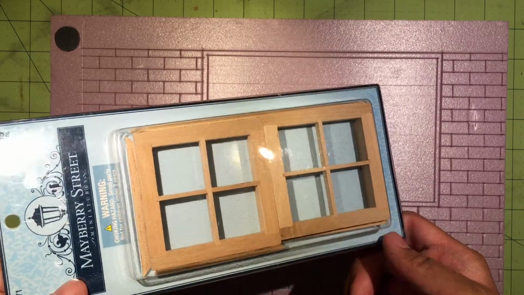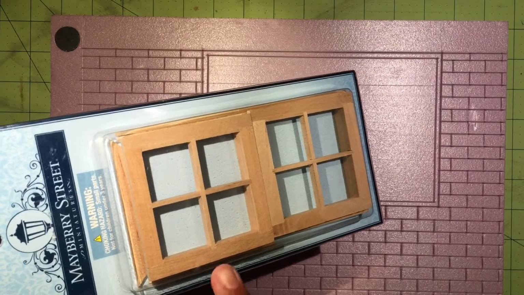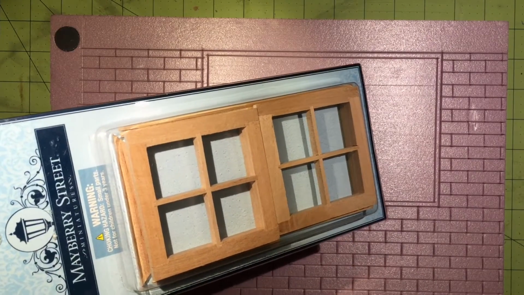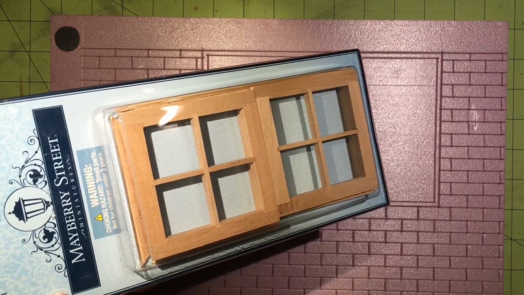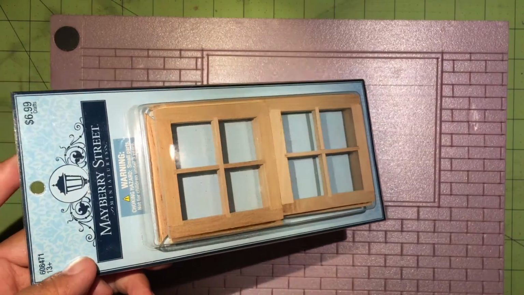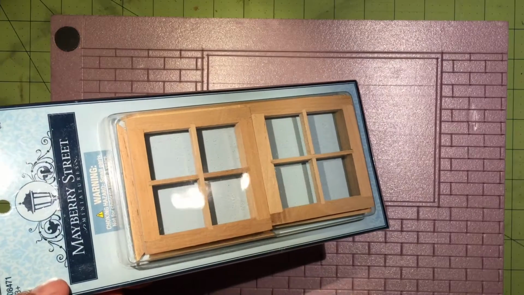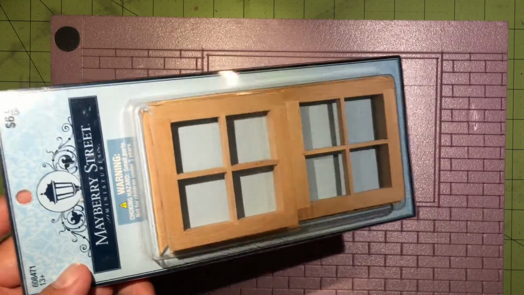Okay, so again, these are windows for 1/12 scale dollhouses, and they are available at Michael's and Hobby Lobby. And I've seen some of these on eBay too, so if you don't have any of those stores near you, you could also go on eBay and check out this stuff.